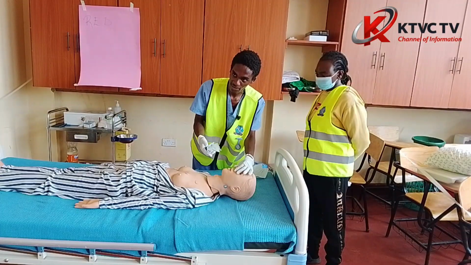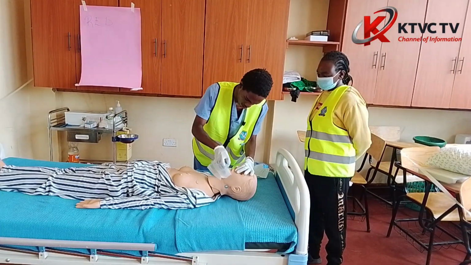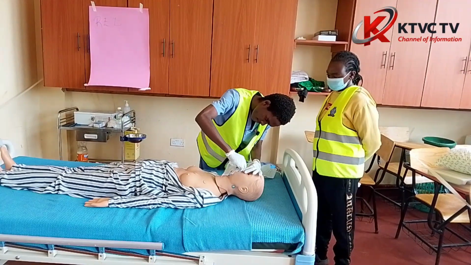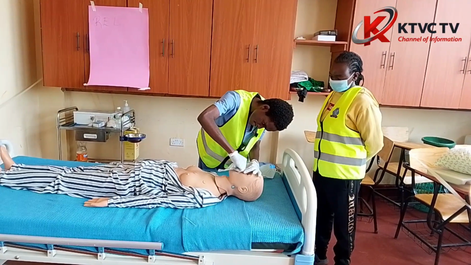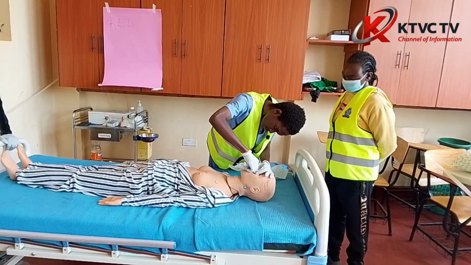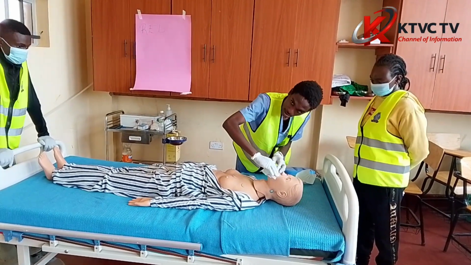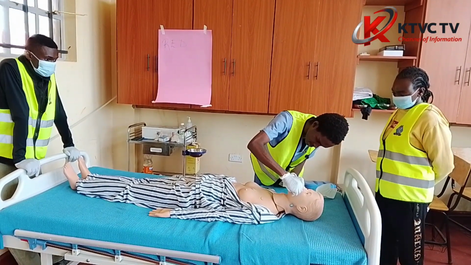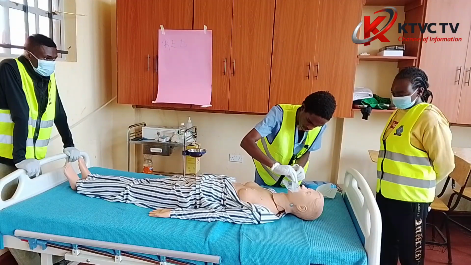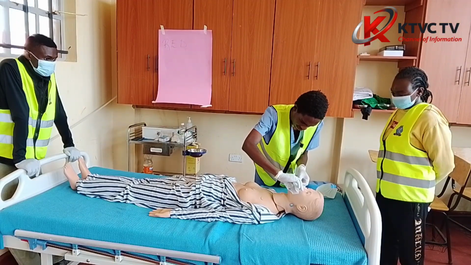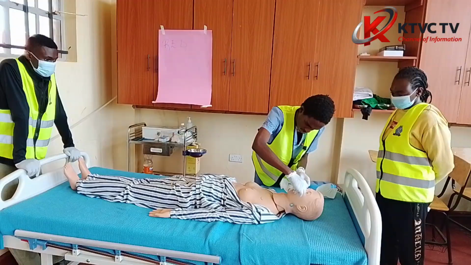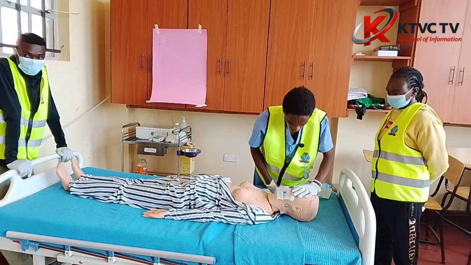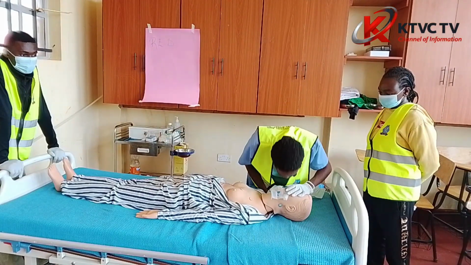at the soft part of the nose, then gently you insert the quicksilver mouth, then you perform 2 rescue breaths, 1 per second.